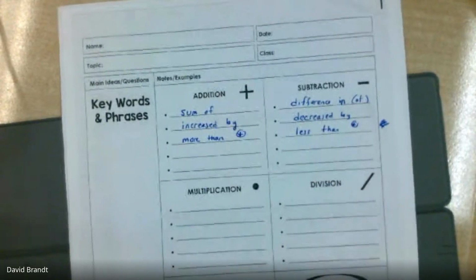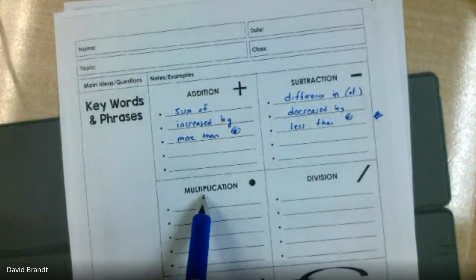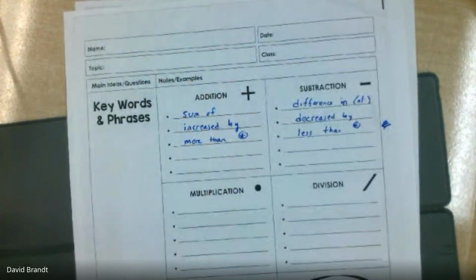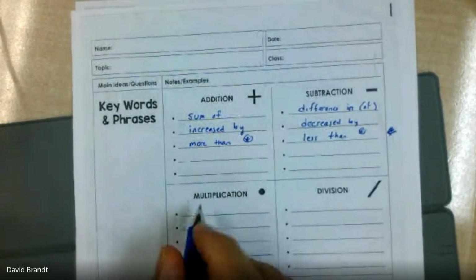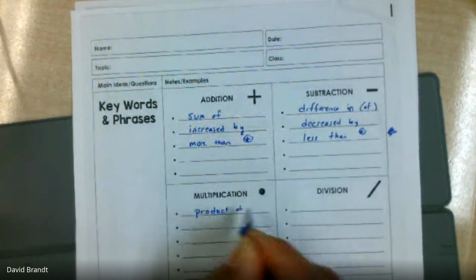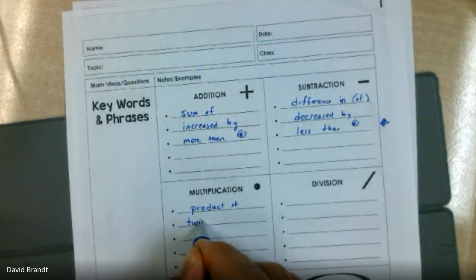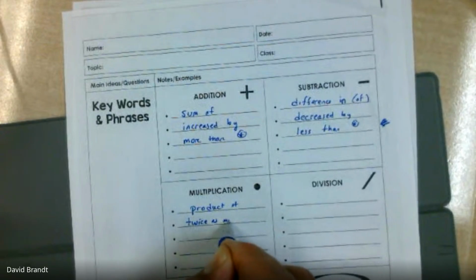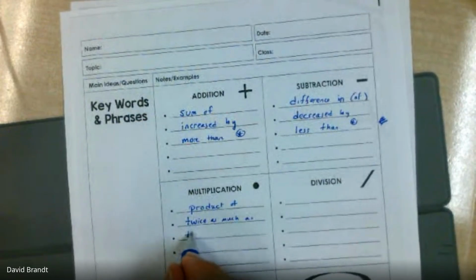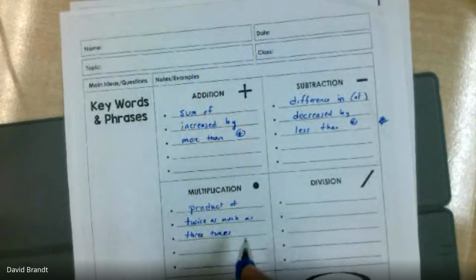Now, if you go down to multiplication, what words can you think of that refer to multiplication? Just like we had sum for addition and difference for subtraction, a word that refers to multiplication would be the product of. You could also see something like twice as much as. Or 3 times as much, or 4 times as much, 5 times as much.